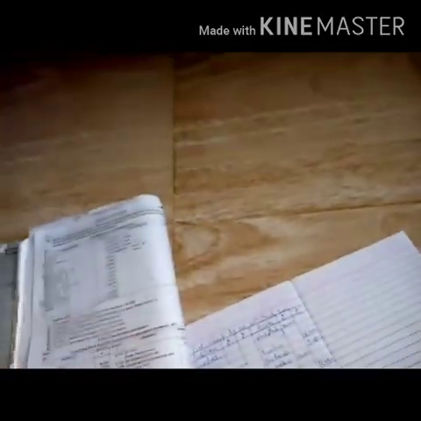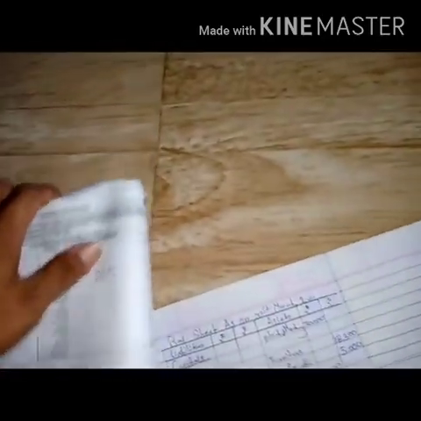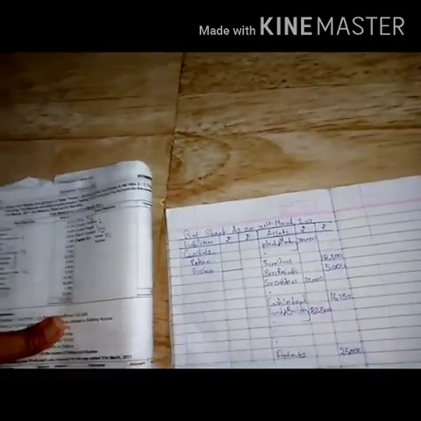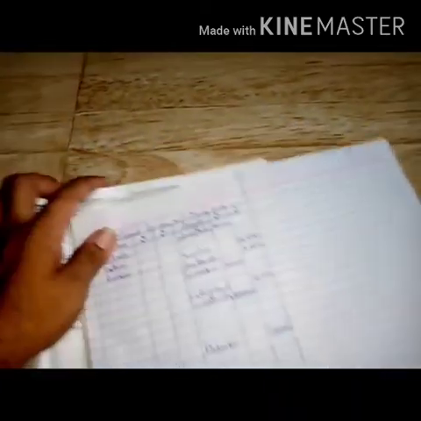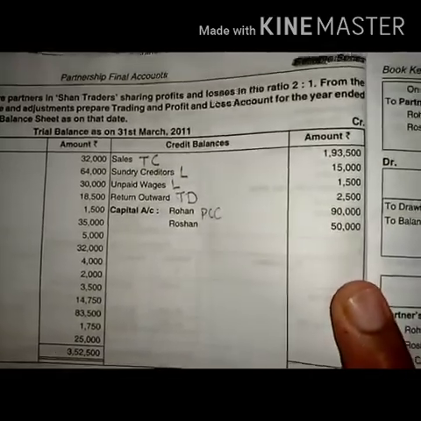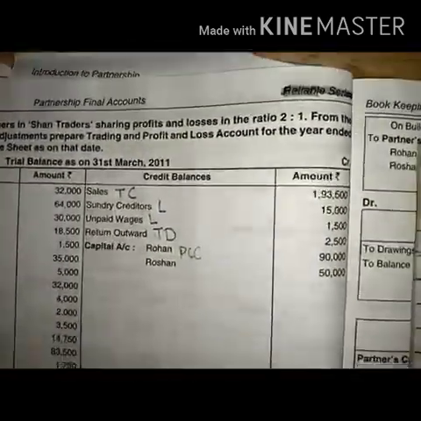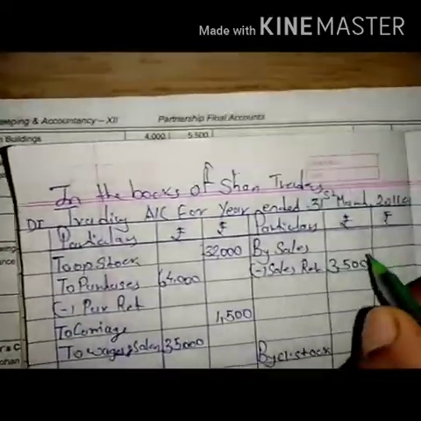Now we are going to post the credit balance. First is sales. Sales amount 1,93,500.